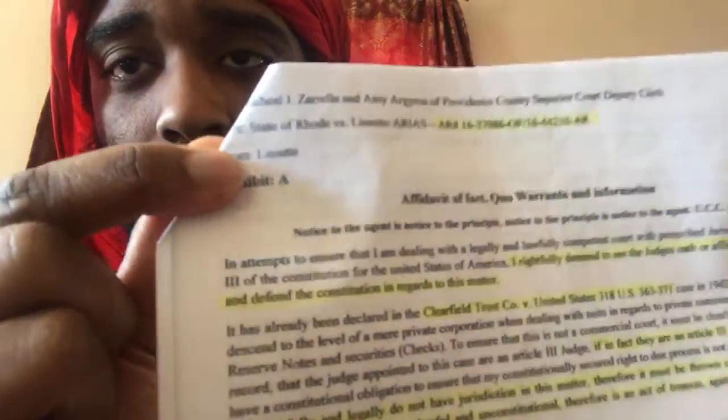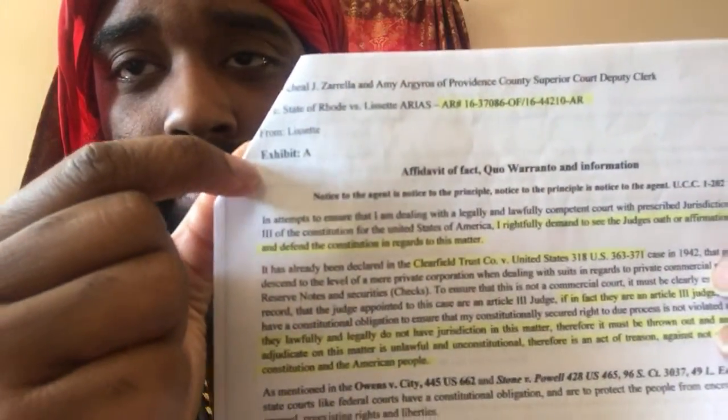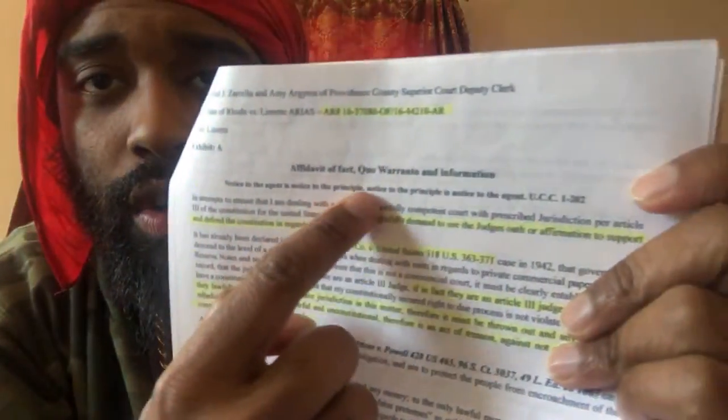It started off with Michael J. Zarilla and Amy Argarios. There's a lot of Italians out here. Of Providence County Superior Court Deputy Clerk, in re, which means in reference to State of Rhode Island versus Lisette Aries, and then I put the arrest number because I didn't have the case number at the time. And then Exhibit A, affidavit of fact, quo warranto, and information. Notice to the agent is notice to the principal. Notice to the principal is notice to the agent, which translates to UCC 1-202.